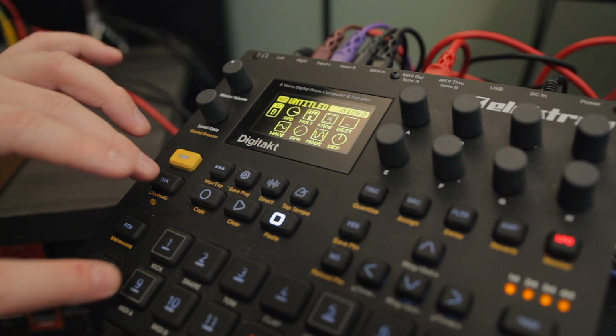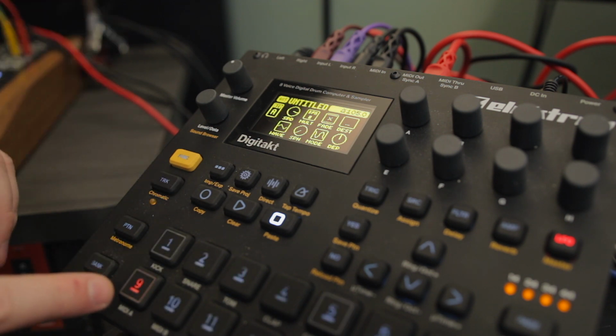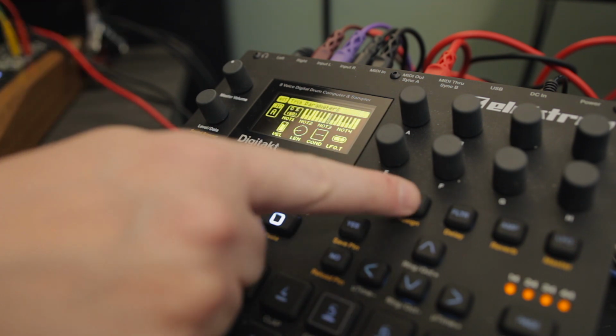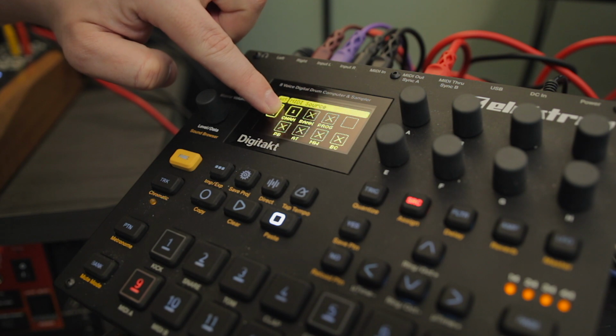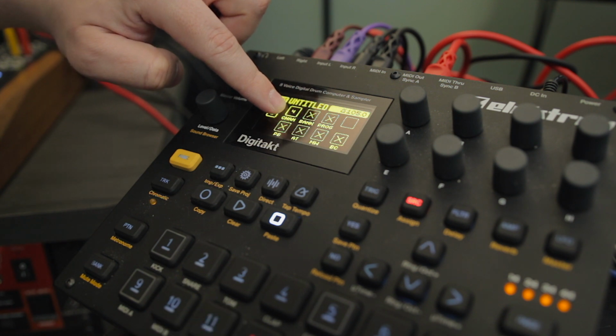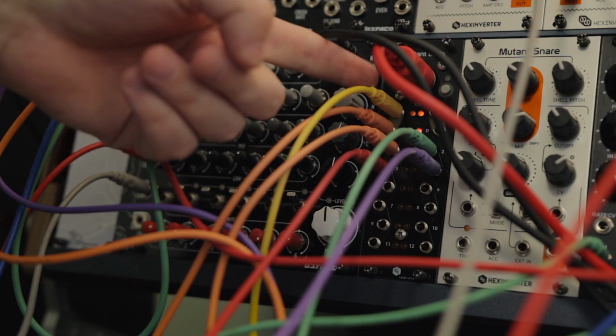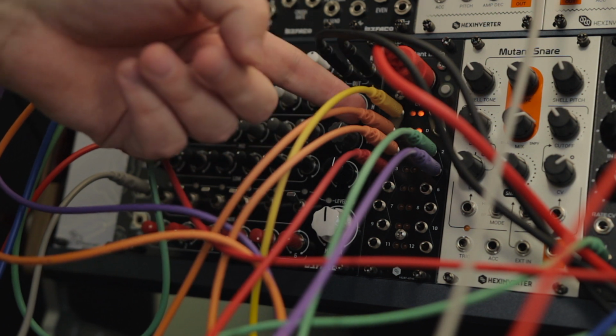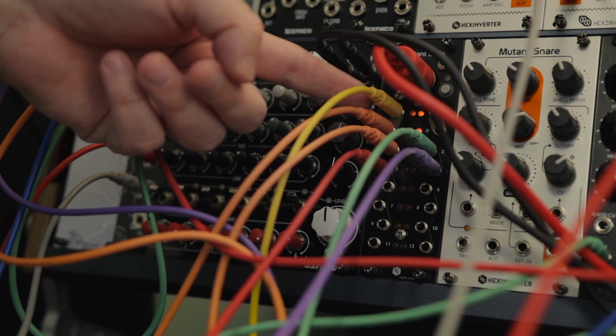And setting this up on the Digitakt is dead easy. You just go to a MIDI track, you select the source page, you select the MIDI channel. Here I've got number 1, number 2, followed by number 3, and oh, the surprise, number 4. So it's that simple. And as you can see over on the Mutant Brain, we have the MIDI input and we have 4 different CV outputs.